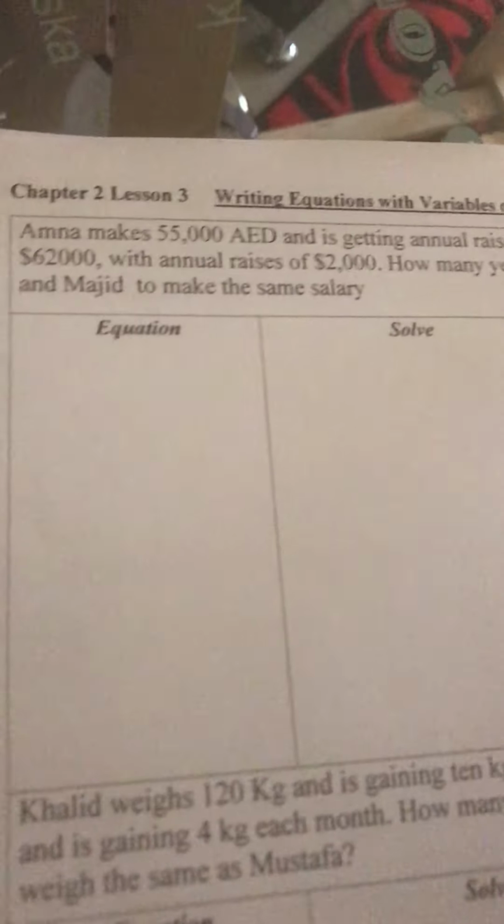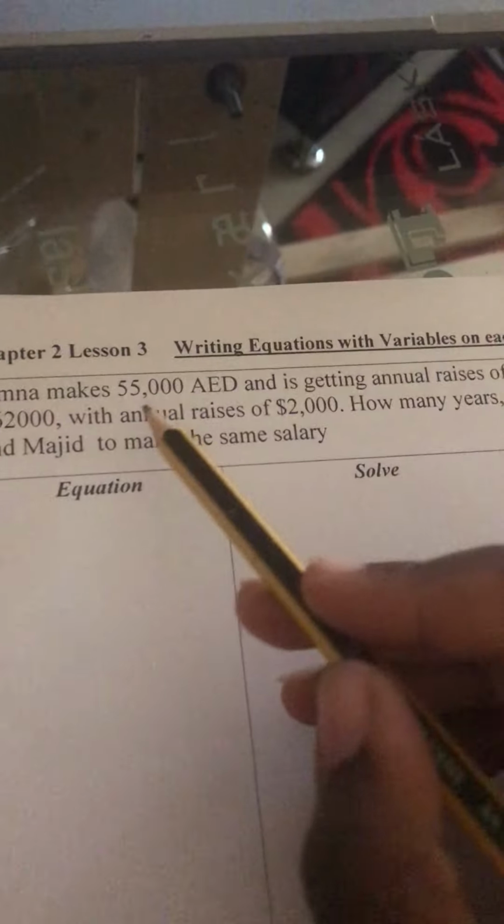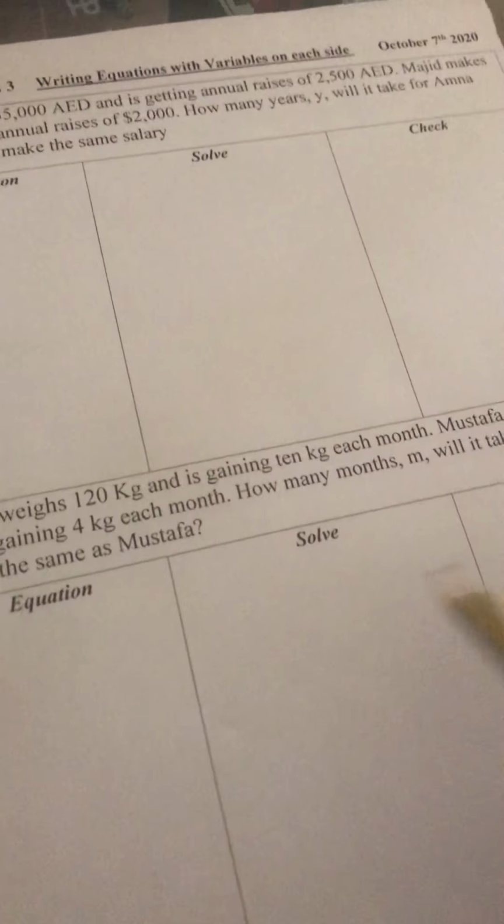Okay? All right. Now let us do word problems. You will be given word problems. You will be expected to write the equation and you're going to solve. So I am only going to do the equation. The solving and the checking you will do by yourself.